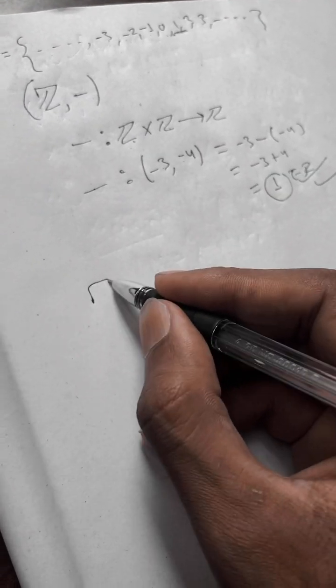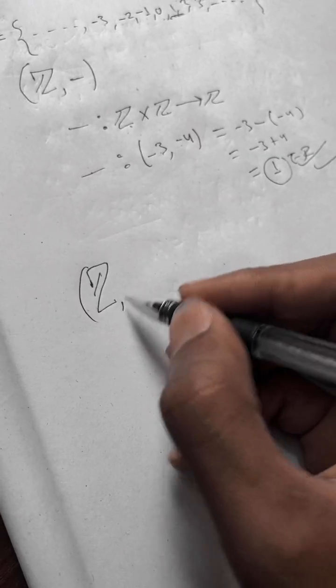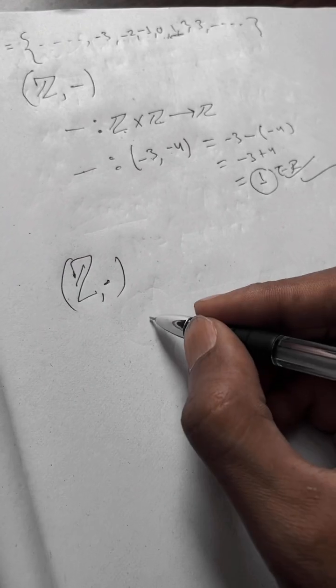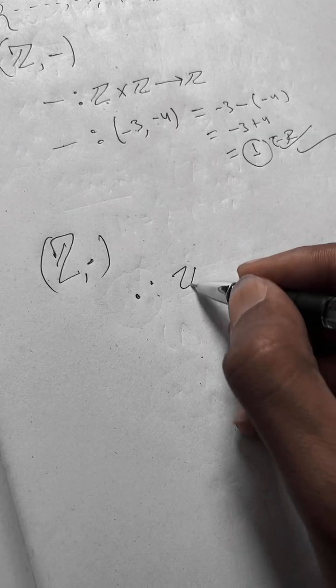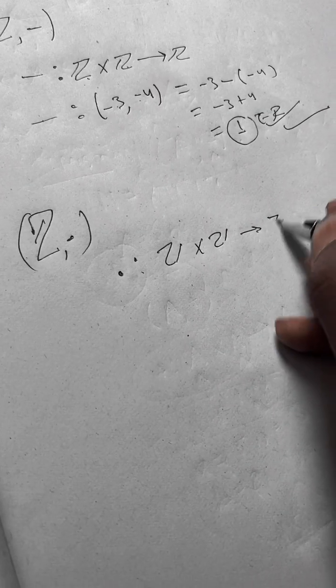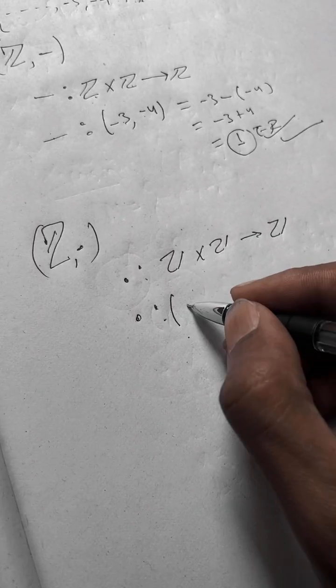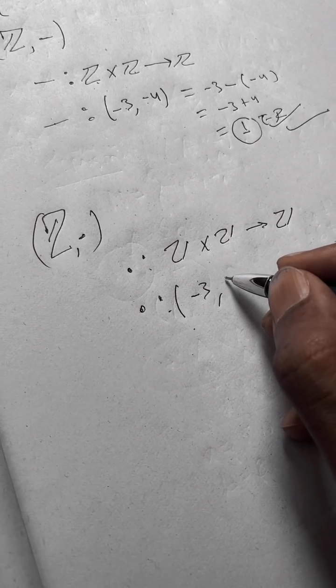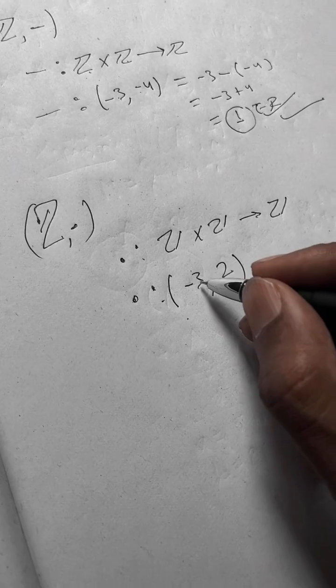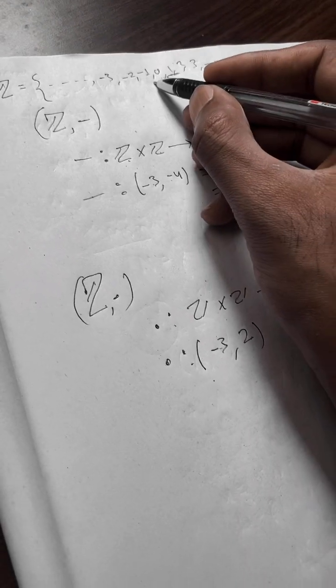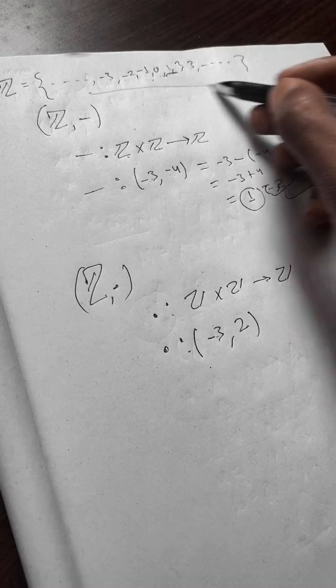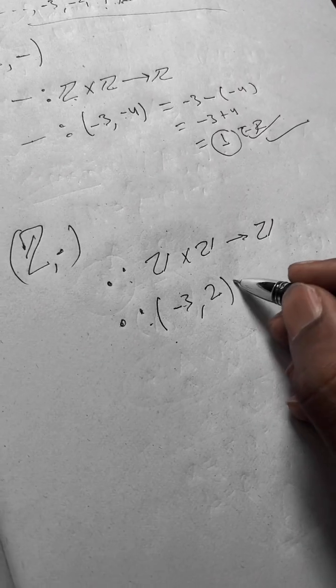Now, is it a magma under multiplication? Well, Z with dot. What is it going to do? This dot is going to take two elements from the same set and produce another element in the same set. So let's say we choose the number minus 3 and another number 2. These both are coming from the set because all elements should come from this set. Now what does this ordered pair mean?